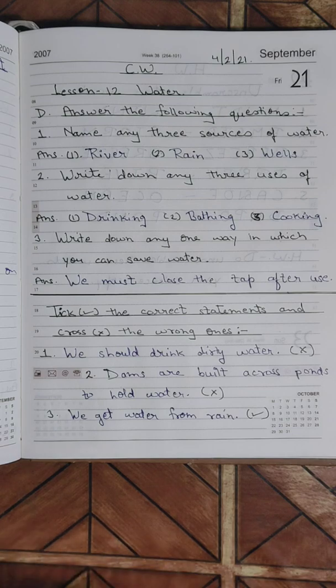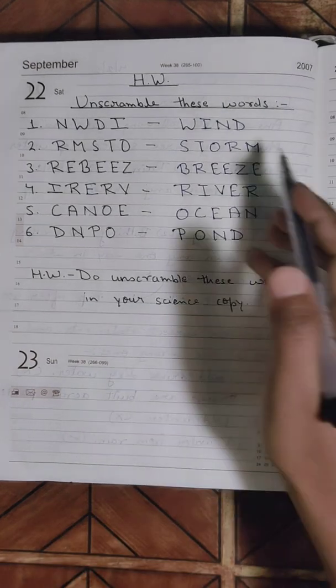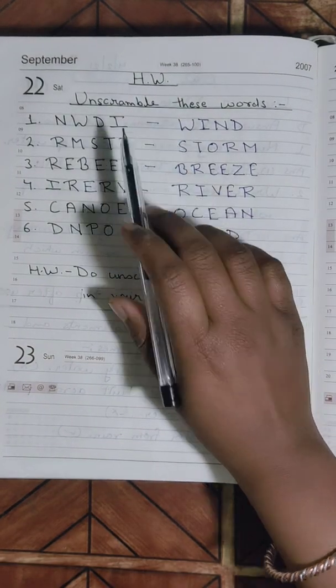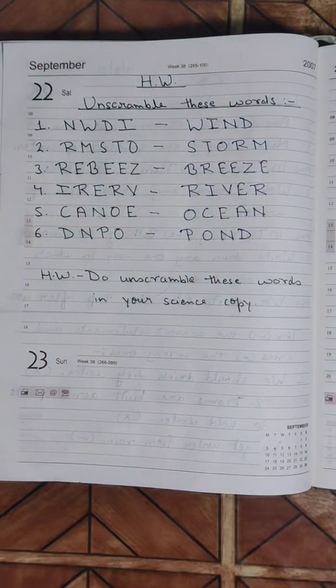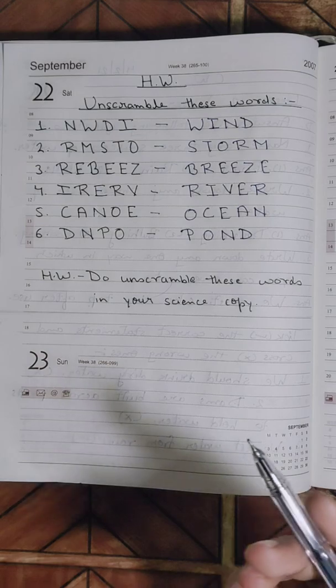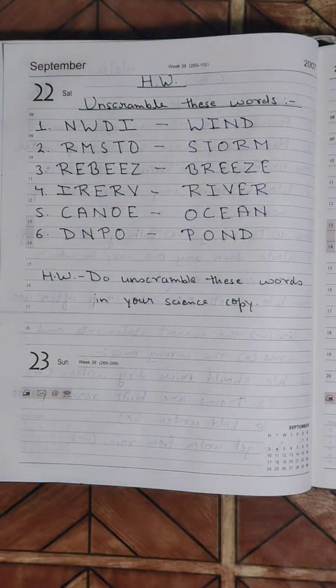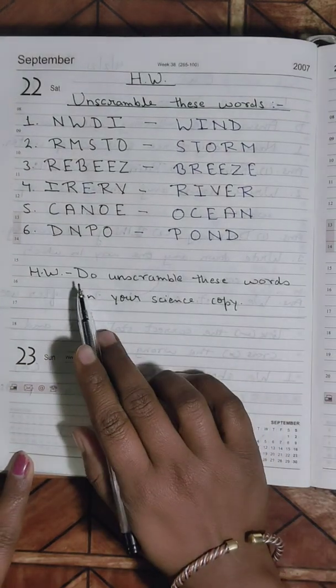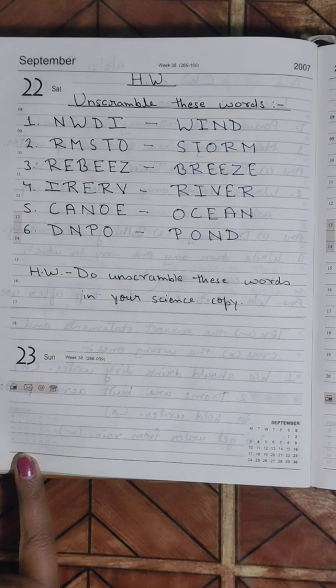Alright, so now it's your homework time. So write down your today's homework. Your today's homework is: unscramble these words. Here some of the unscrambled words are given. So you all have to write this in your science fair copy. Alright, so your homework is to unscramble these words in your science copies.